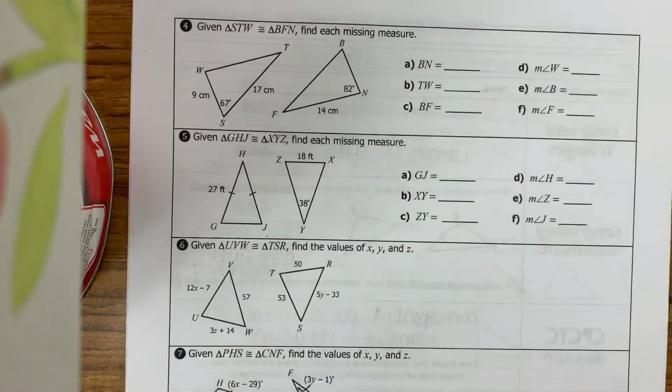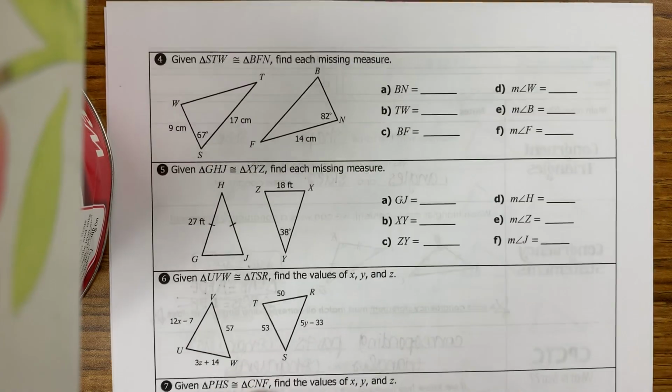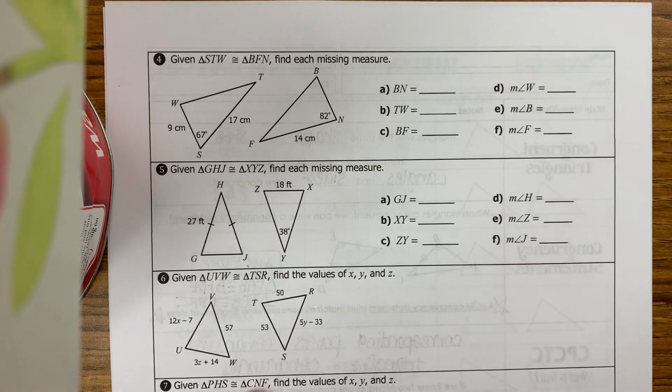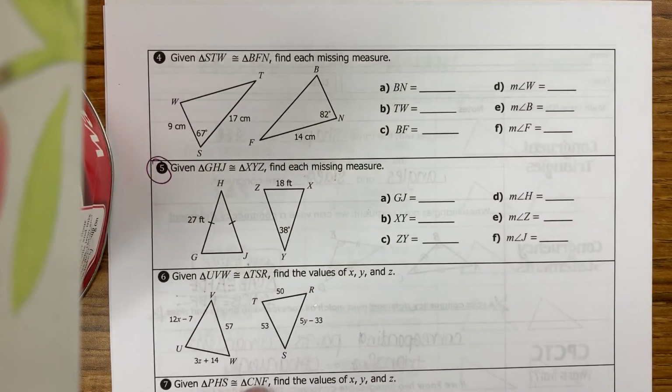All right, let me see. Okay. Number 4, given triangle STW is congruent to BFN, find each missing measure. Okay. Number 5, you're going to do on your own.